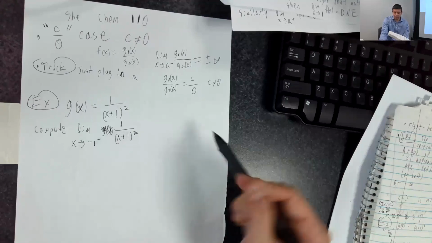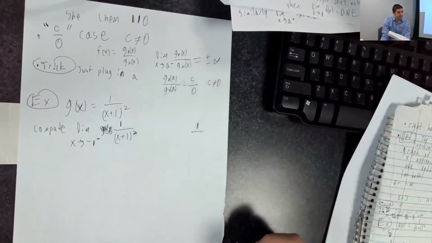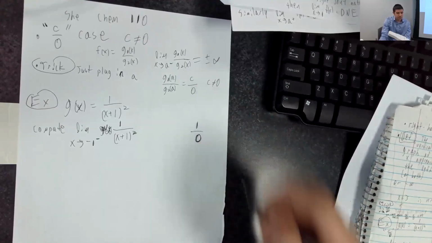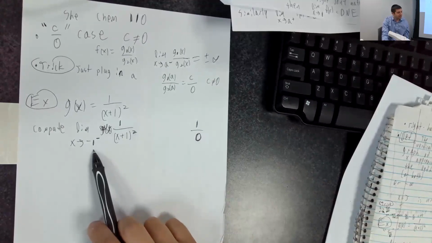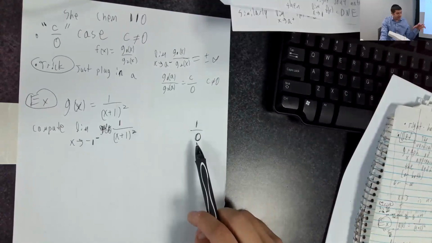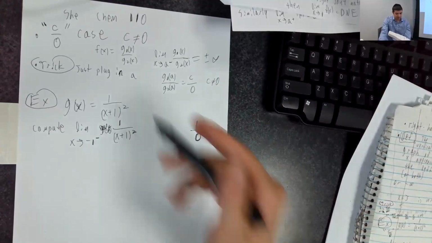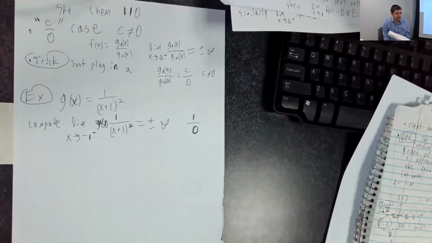If we plug in -1, what's our numerator? 1. What's our denominator? 0. So for x values that are near -1, we're getting a numerator close to 1 divided by a denominator that's almost 0. That means we're blowing up. So the answer is plus or minus infinity. We already know it has to be plus or minus infinity. The pattern here has to be a blow up with the denominator going to 0 like that.